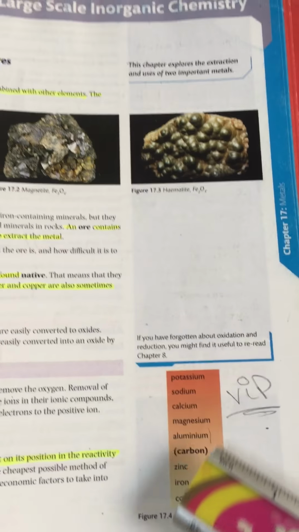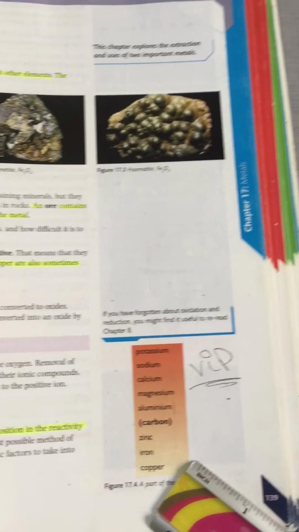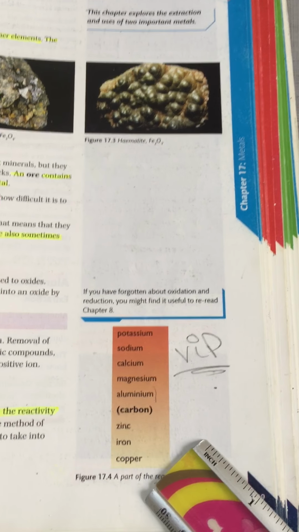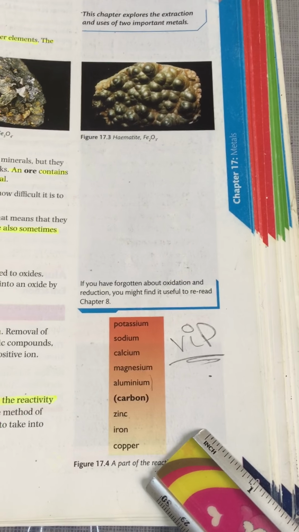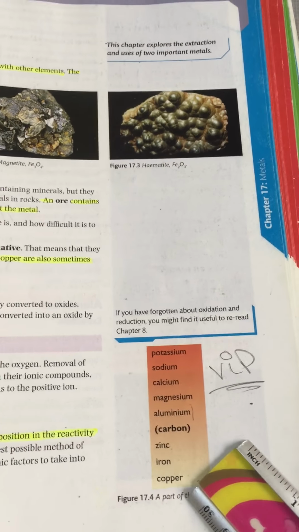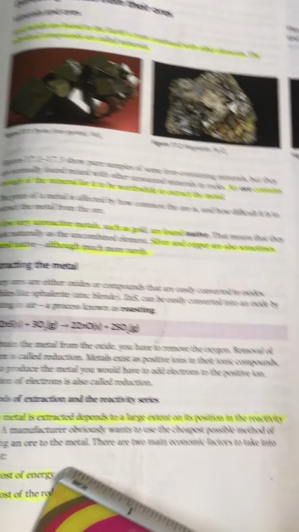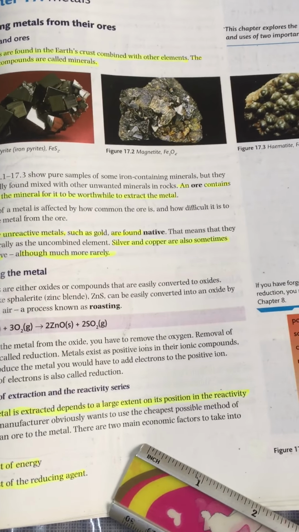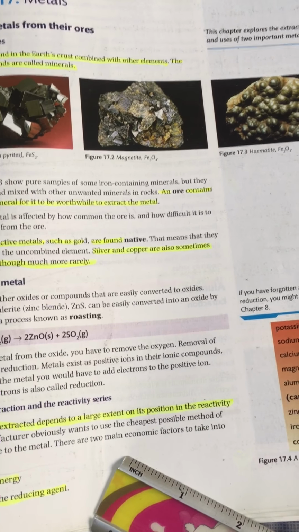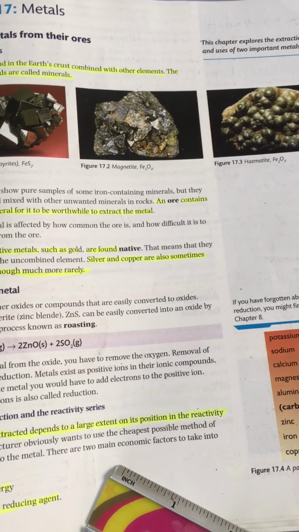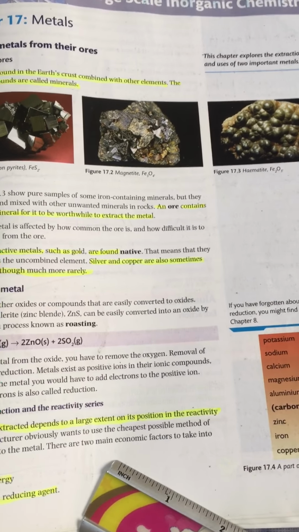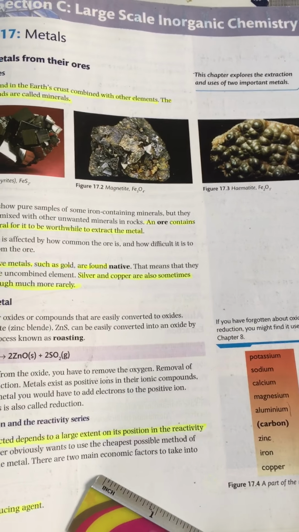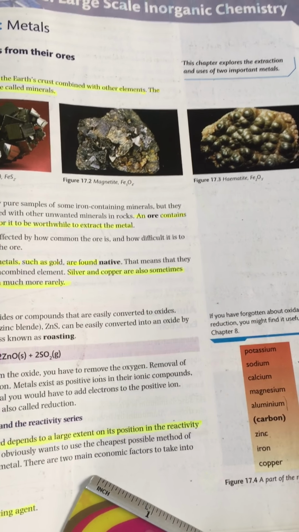According to the order of the elements in the reactivity series, we will decide which method we can use to extract this metal. Extracting this metal depends upon what? I want to save money, so I use a not expensive way to extract this element.